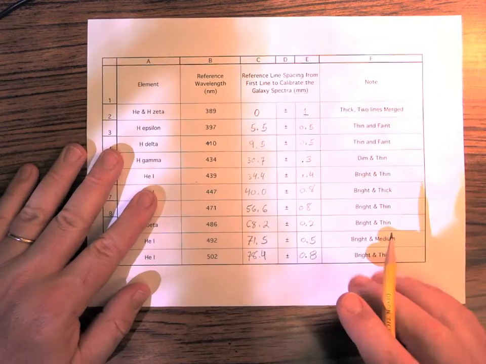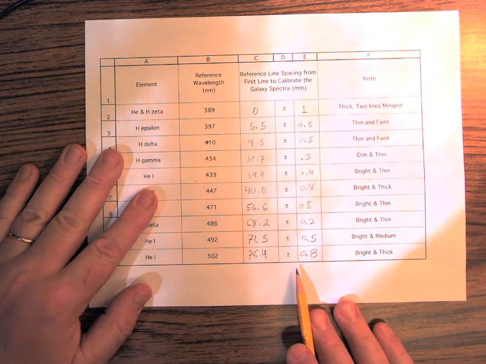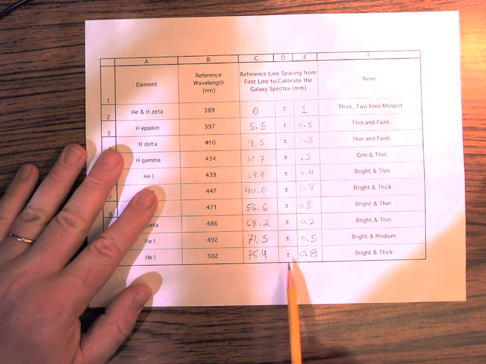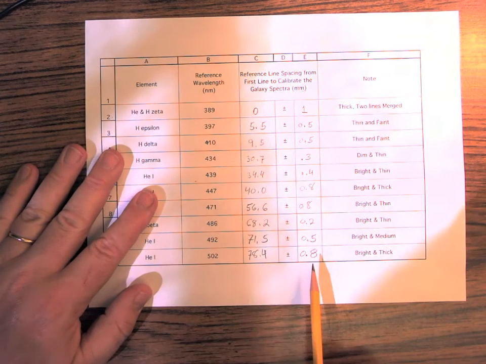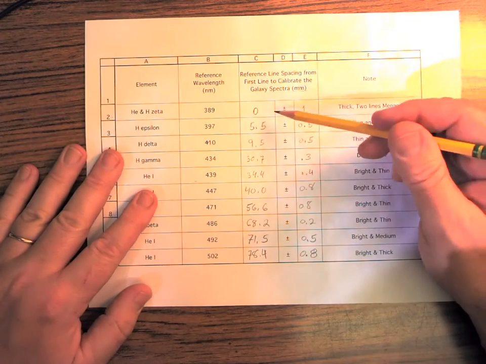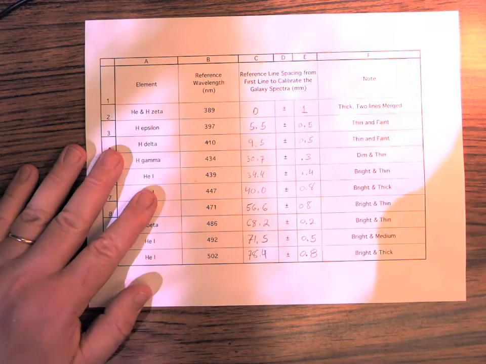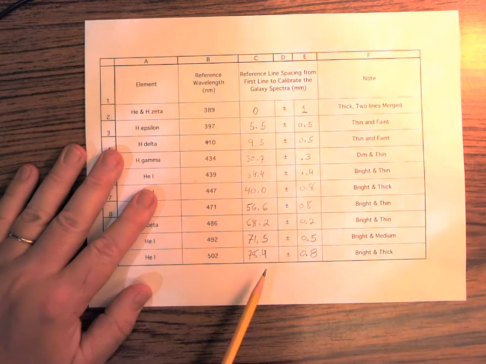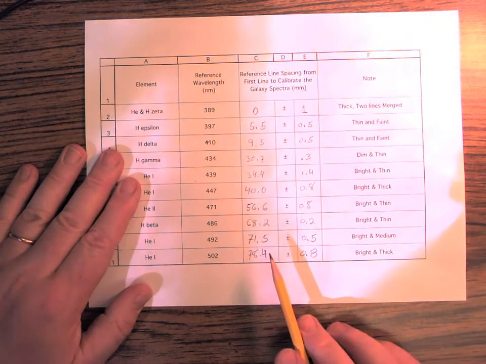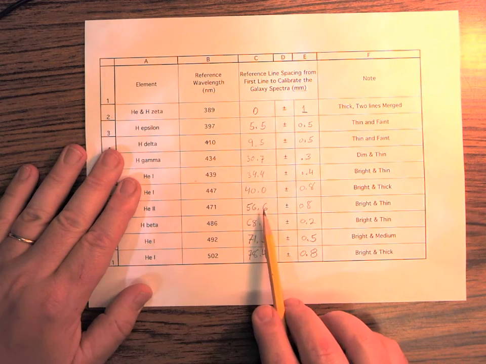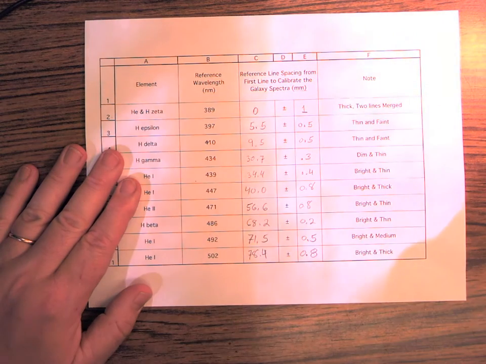Okay, now I've filled in all my data after measuring them all in exactly the same way. And now what I'm going to do is I'm going to type them into Excel, and then I should be able to make a plot and find a relationship between what I measure and what my reference wavelength is.